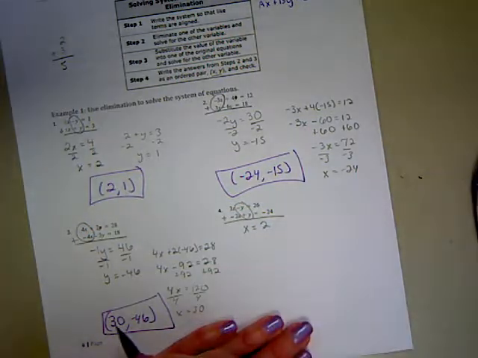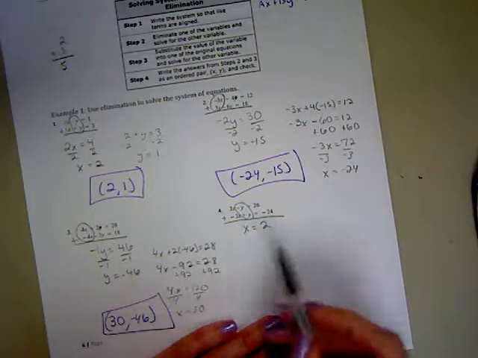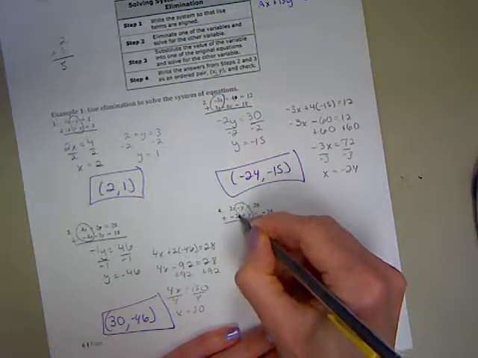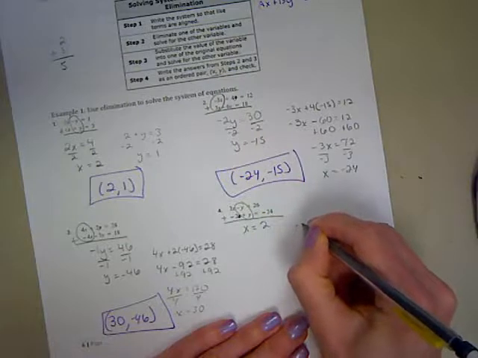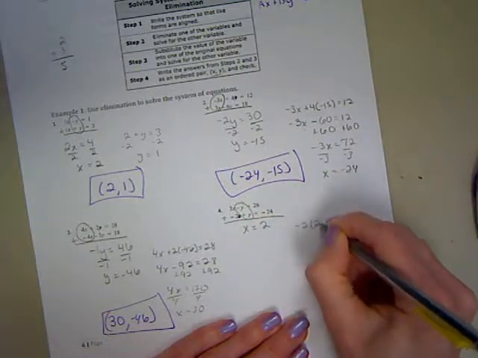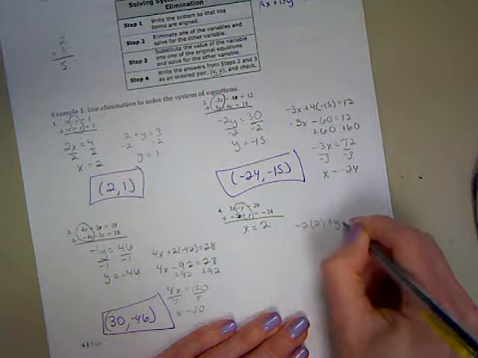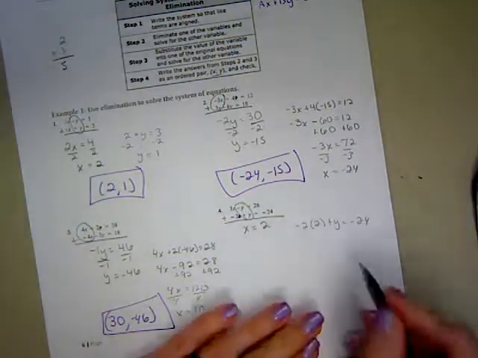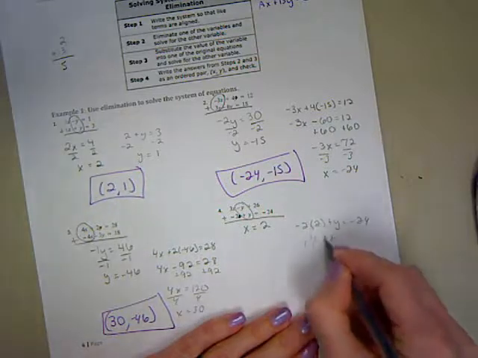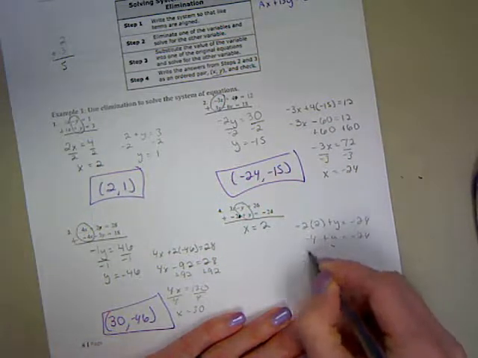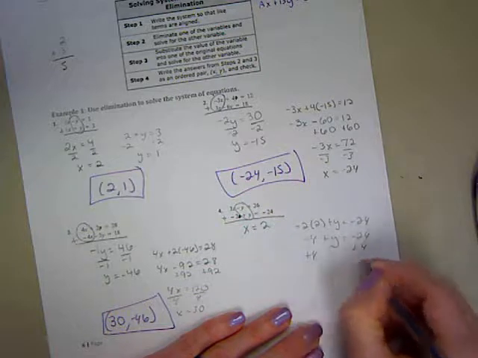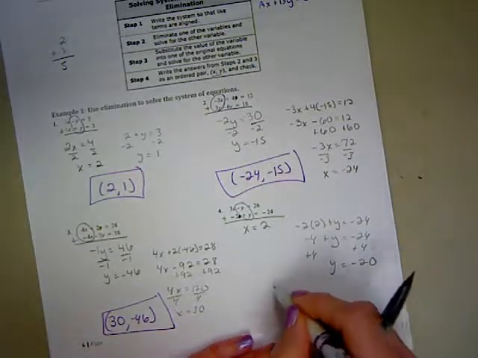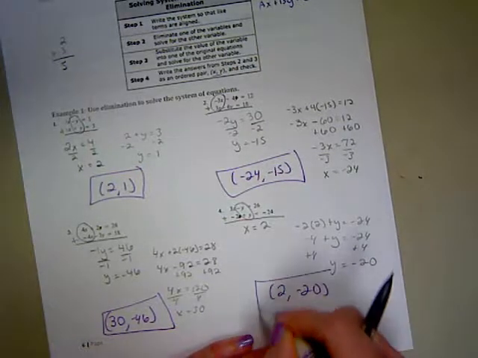Which one would you rather plug it into? I actually think I'll plug it into the second one. We're going to plug it in right there. I think this one will be a little bit easier. So, negative 2 times 2 plus y equals negative 24. That plus y is what's going to save me, because otherwise I'd have to divide by negative. So multiply, you get negative 4, and add 4. Y equals negative 20. So final answer, positive 2, negative 20.